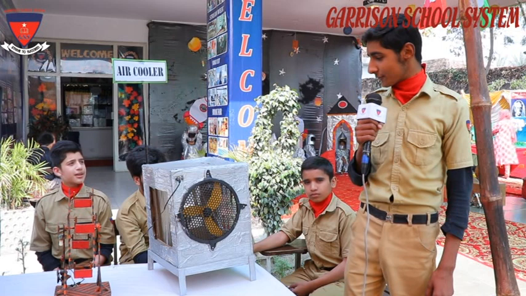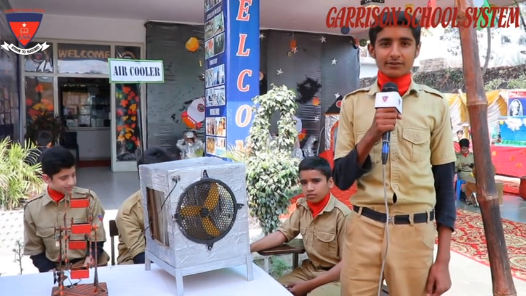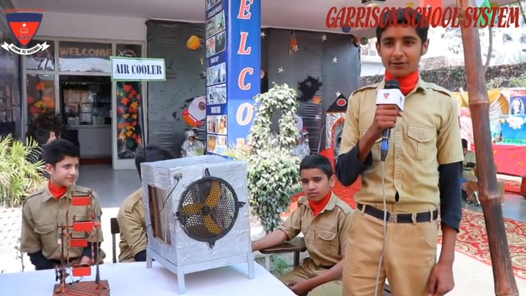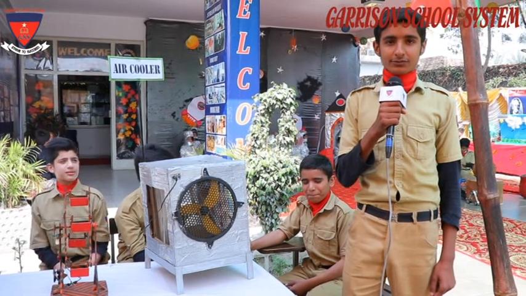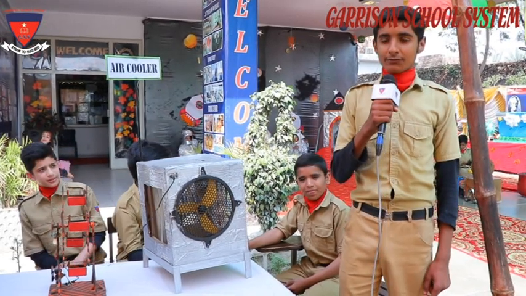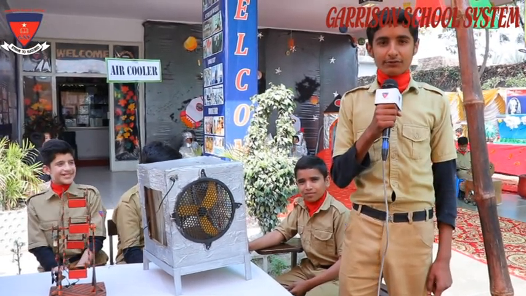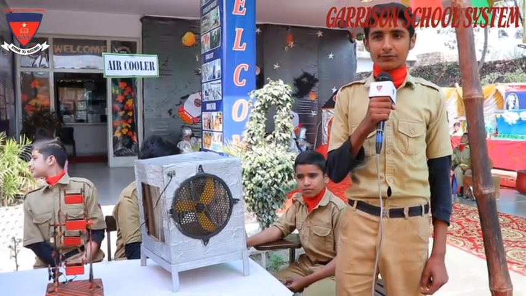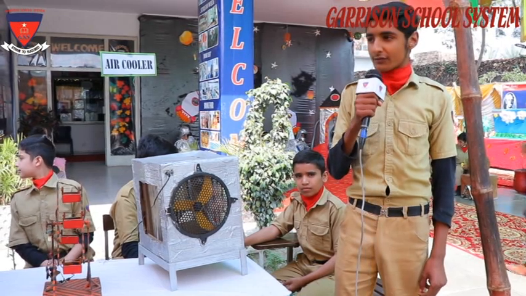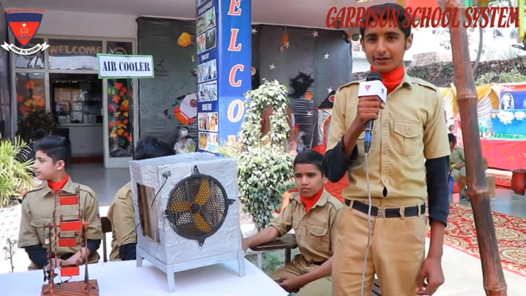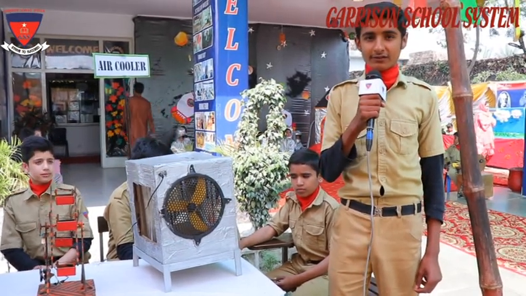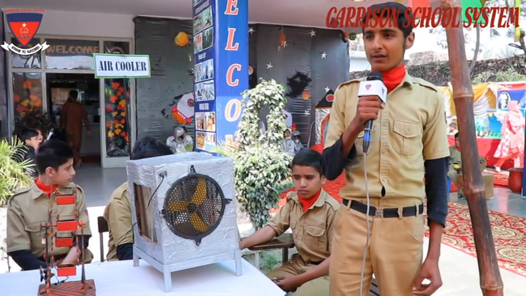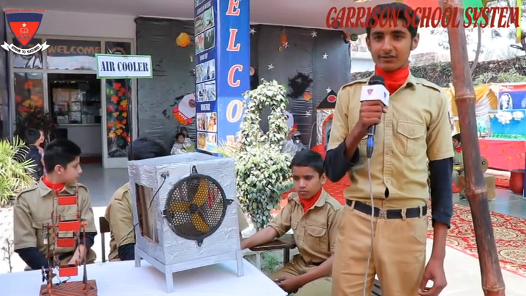This is a model of an air cooler. An air cooler works on the principle of evaporative cooling. Evaporation is used to cool the air. The flowing water absorbs the heat from the warm air and starts to evaporate. It will produce cool, fresh and moistened air which is thrown through the fan. An air cooler consumes 10 times less energy than a conventional air conditioner.